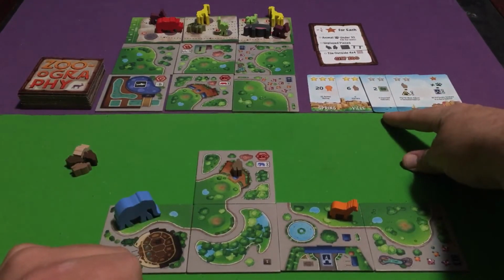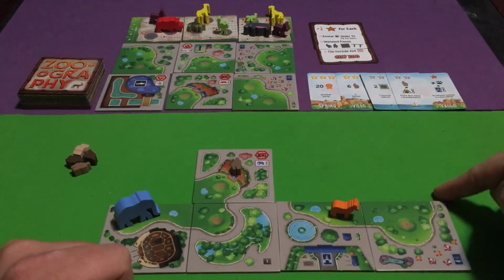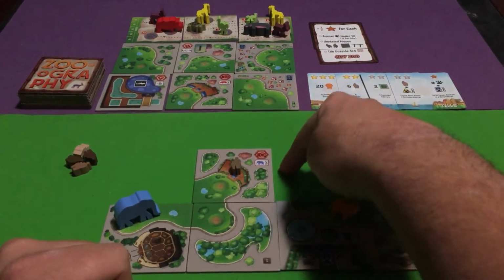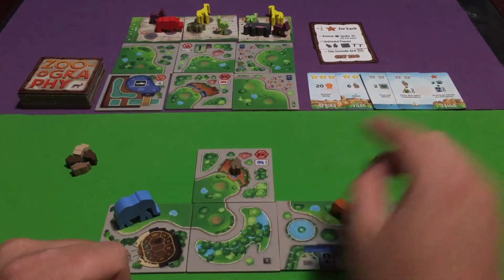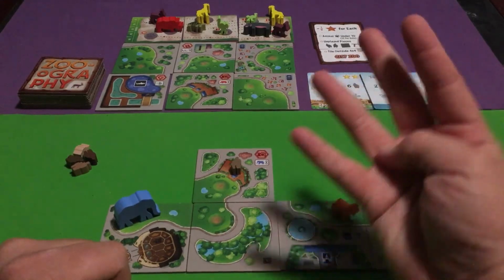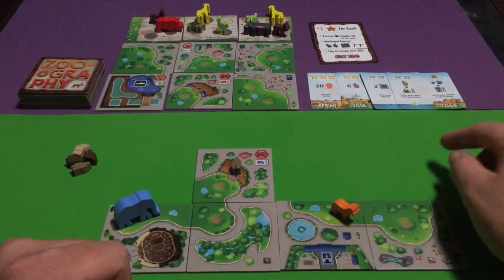Same thing with this one. This one is encircled habitats, meaning a habitat that is completely encircled by pavement. That would be a completed habitat. If you have at least 2 at the end of game, you're going to get 2 stars. If you have 4 encircled habitats, you still only gain 2 stars.